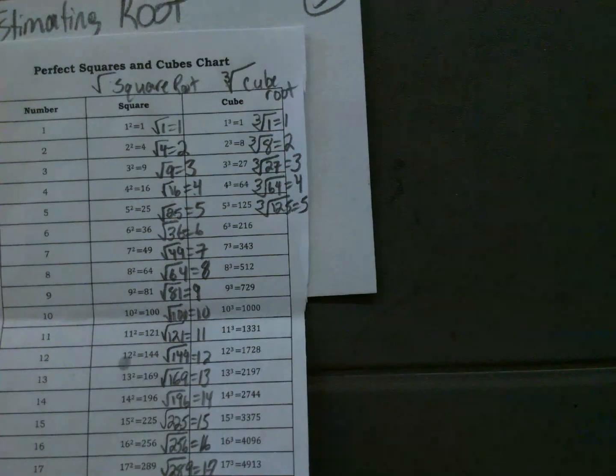Please write all of those in. And that's the only part that we're going to do today. And then we're going to estimate using this chart tomorrow. Any questions? Please fill it in.